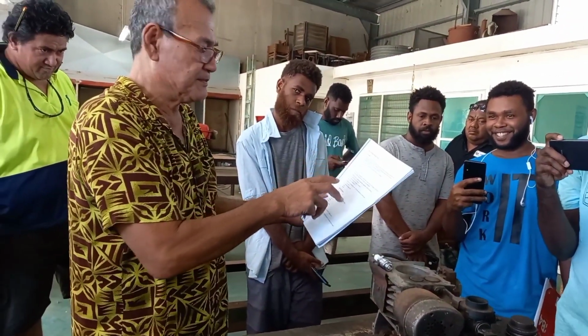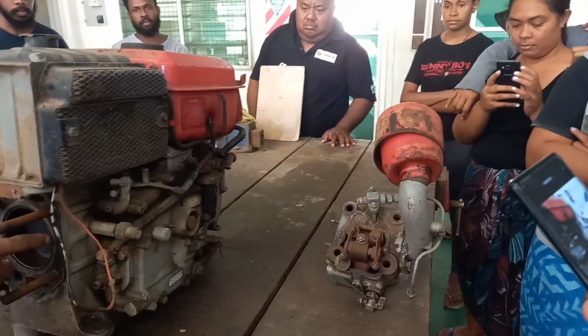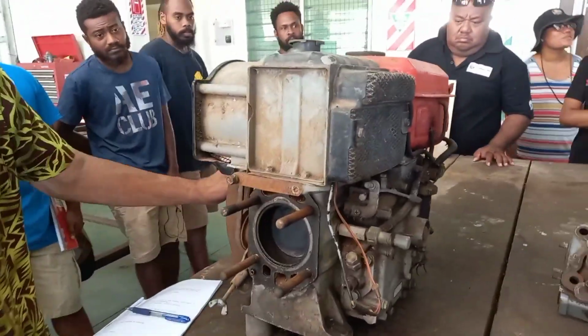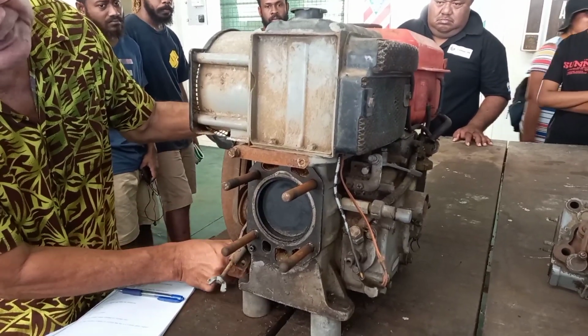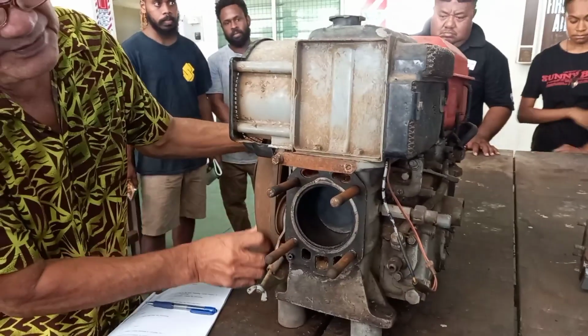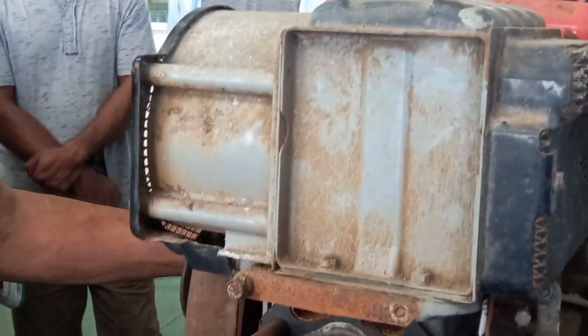So this is the cylinder. You can see the piston. See the piston going up, going down. This is the flywheel. And you can see it's a very big cylinder, because it's a diesel engine.